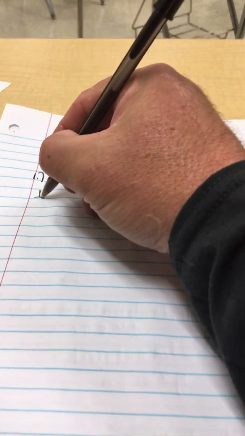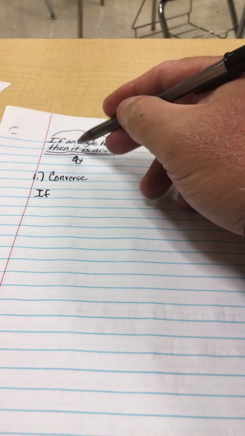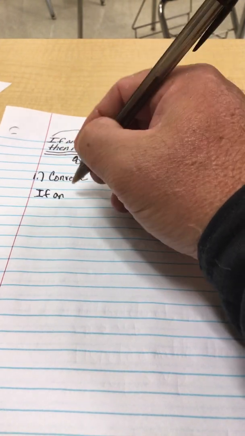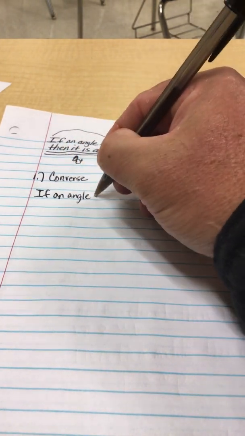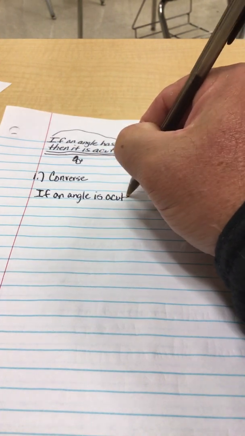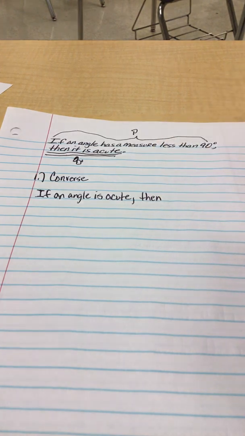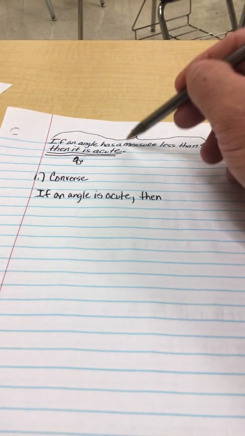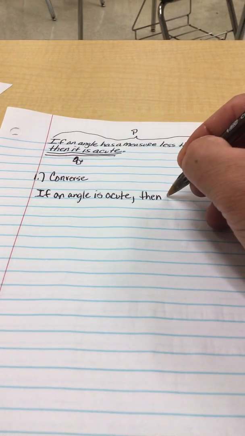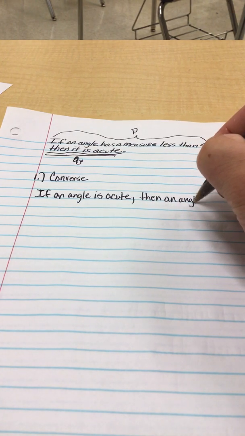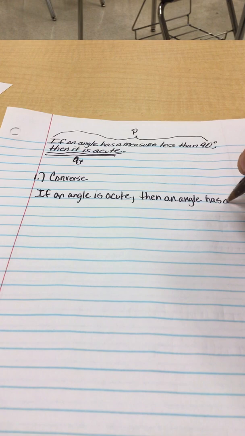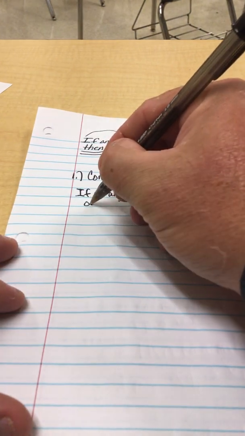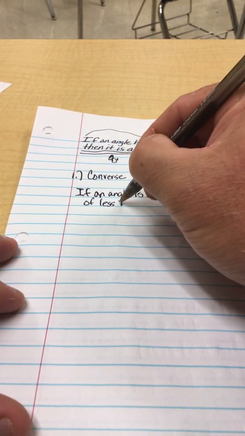So: if an angle is acute, then, because if and then stay where they're at, the angle has a measure of less than 90 degrees.